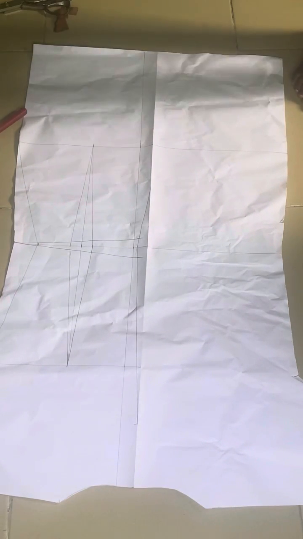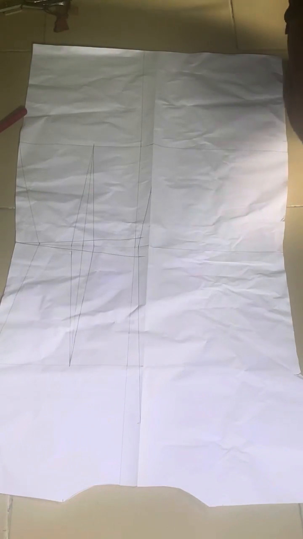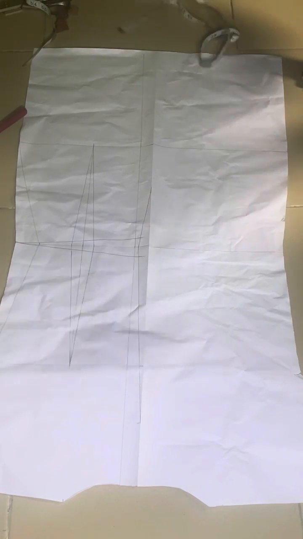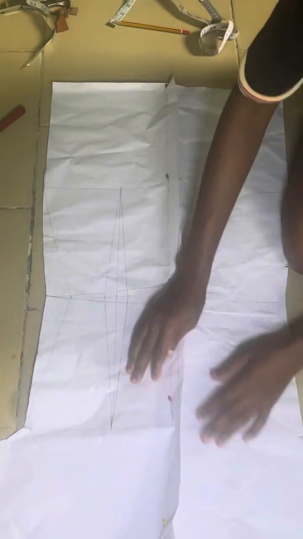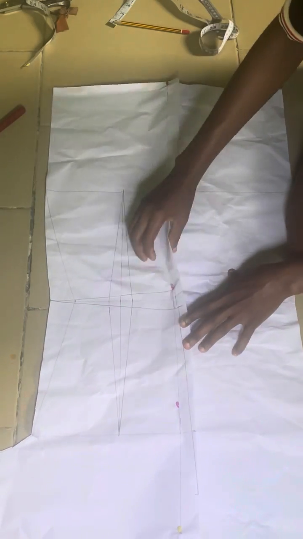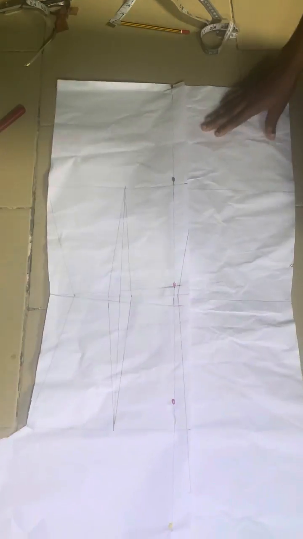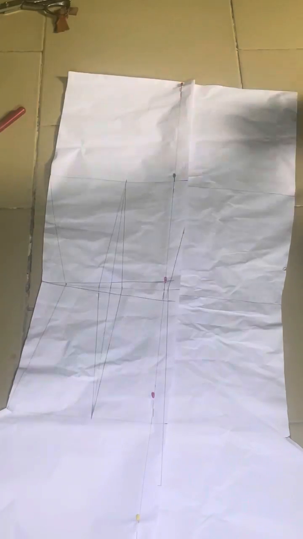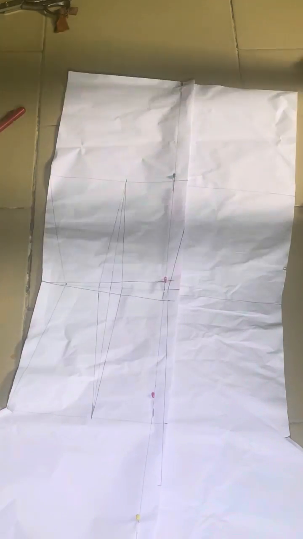So now I'll go ahead and use pins to hold the zipper line. I'll use my pin to hold down the line in order to give me the perfect measurement that I need. Now we are going to create our asymmetrical waistline.